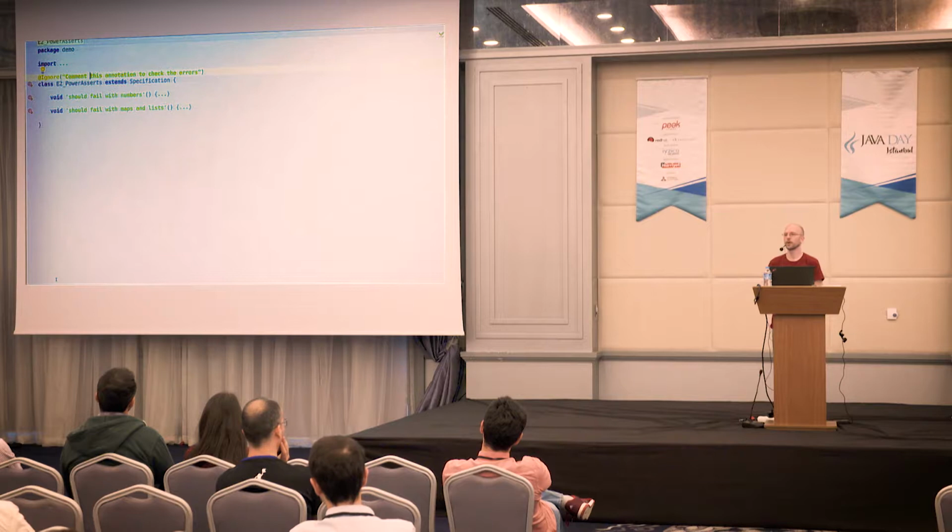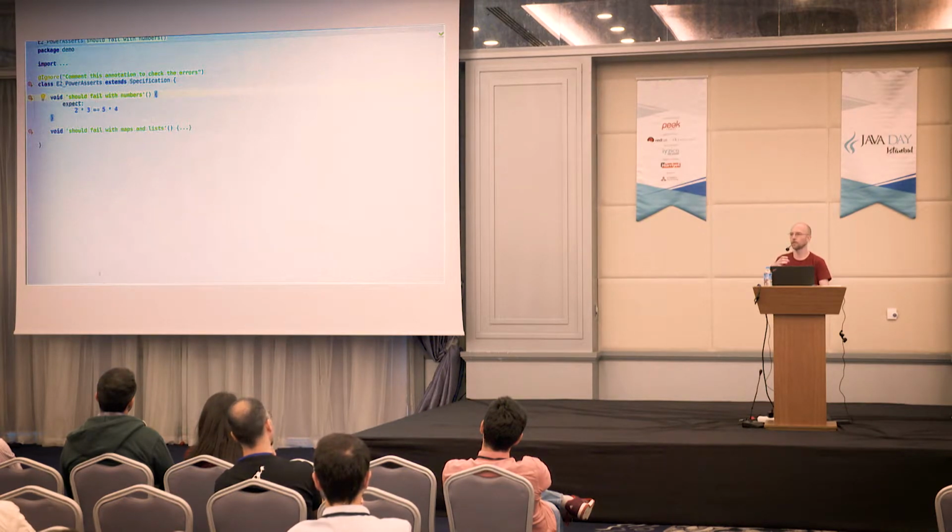So what happens when a test fails? If you are doing TDD, you know that the first thing you need to do is write a red test, a test that fails, and then fix the test with the code. So it's important to have good support for when a test fails.